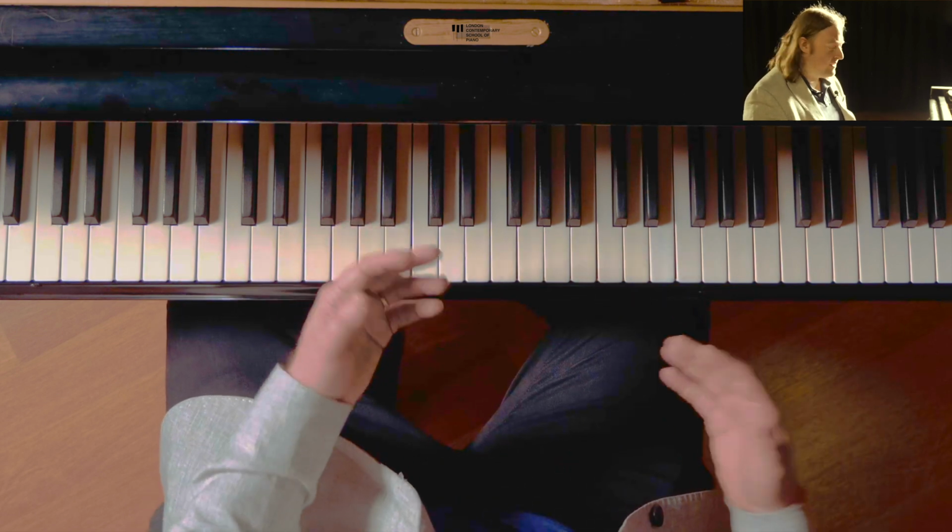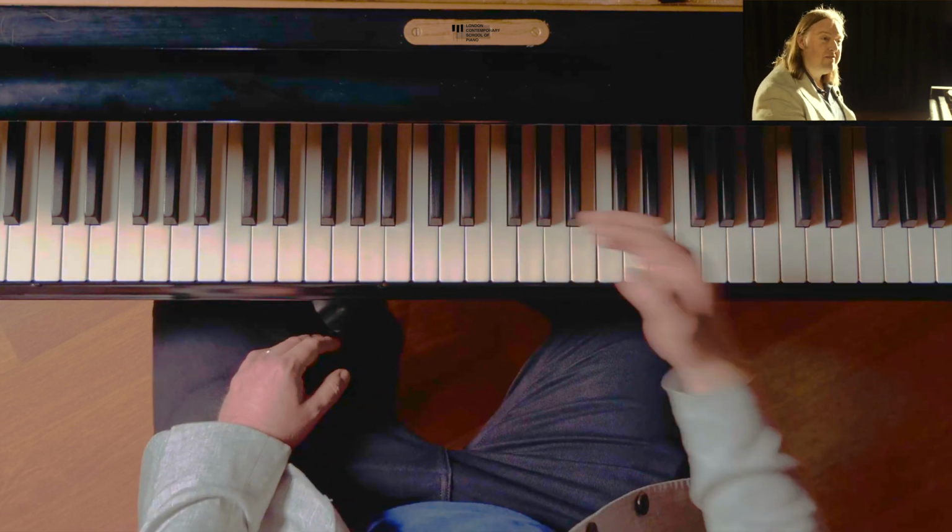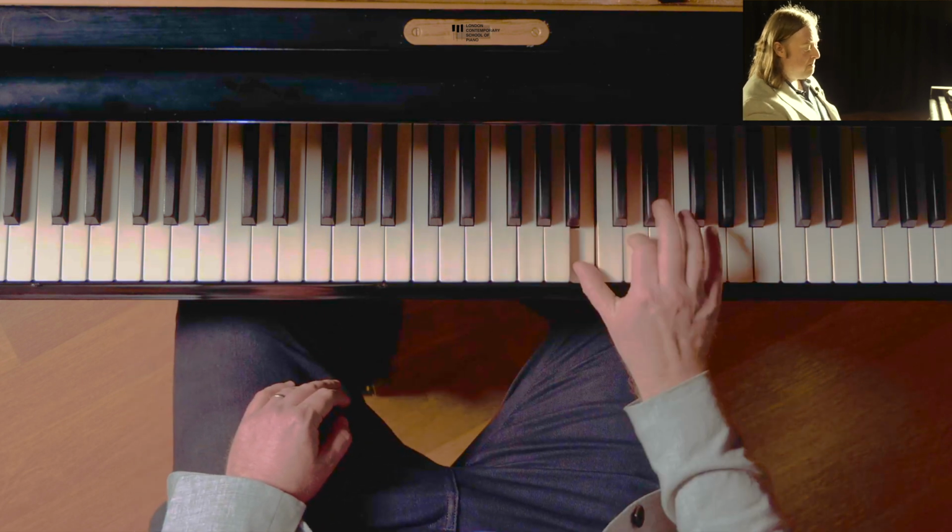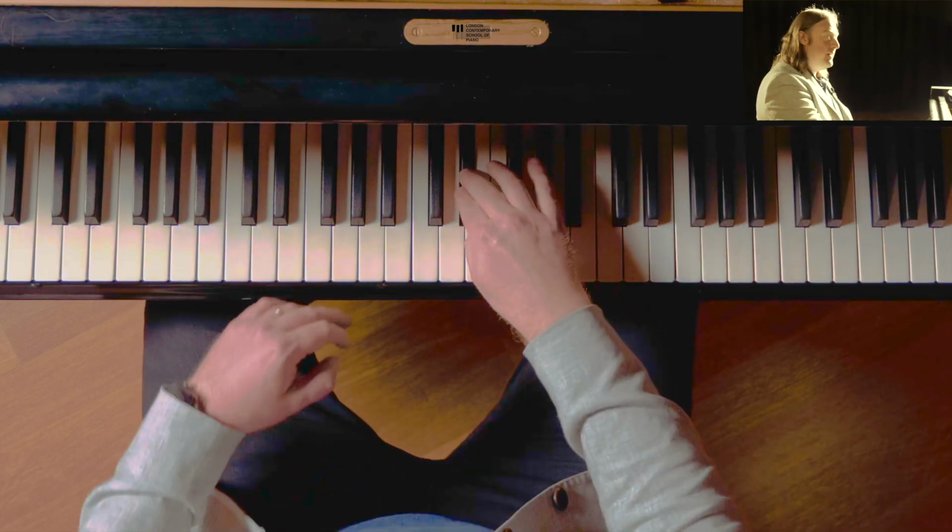I think 2-5-1 sounds particularly beautiful in keys such as E flat minor. Let me demonstrate.